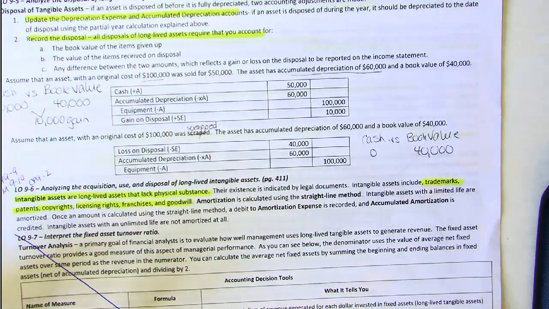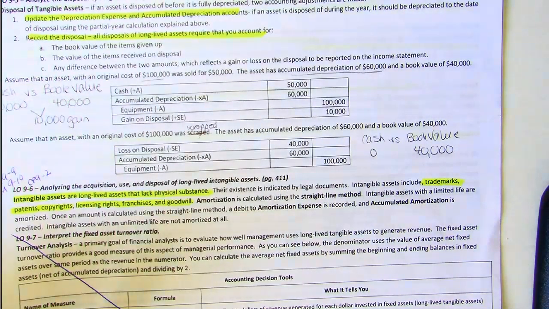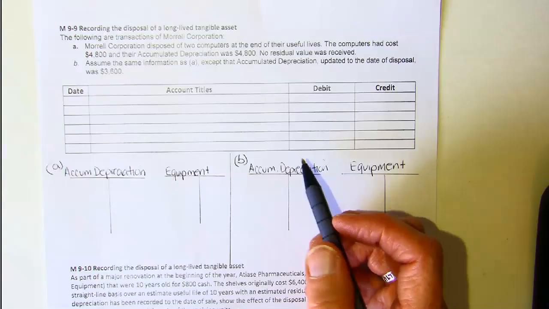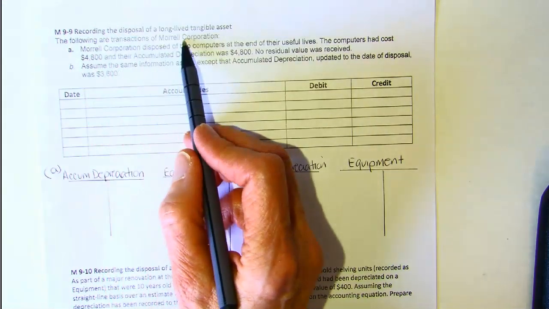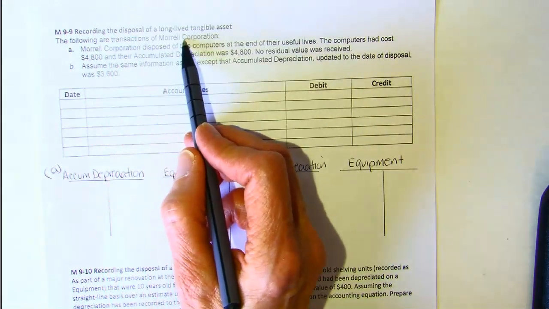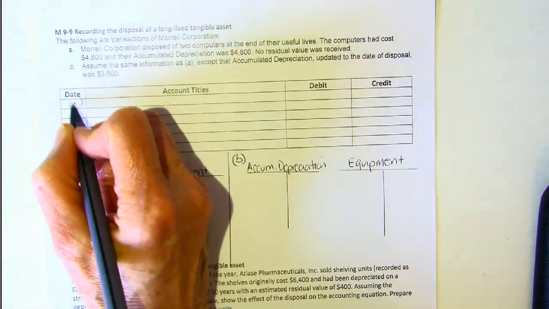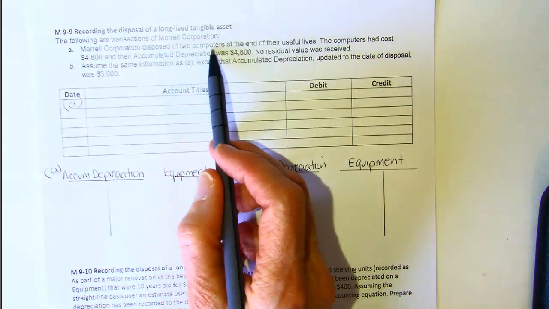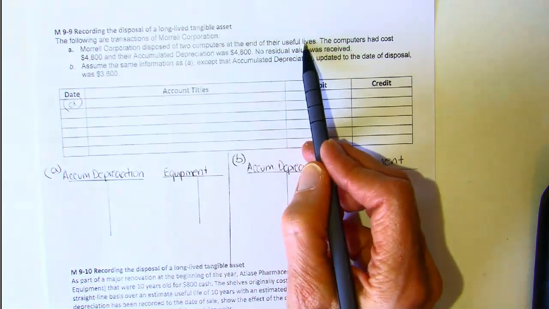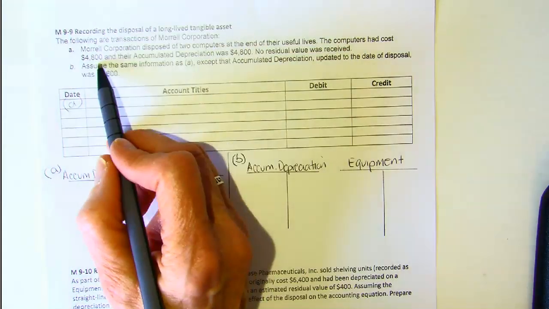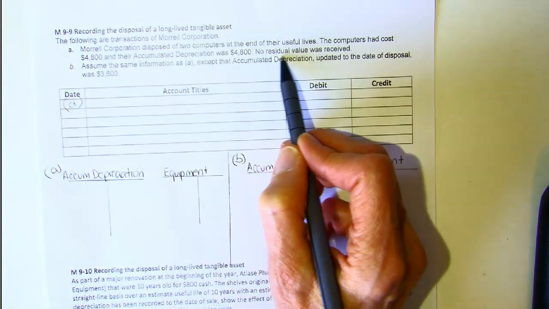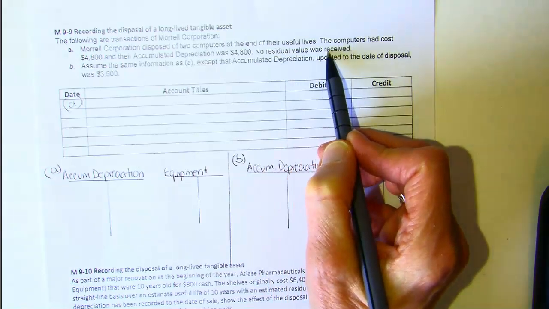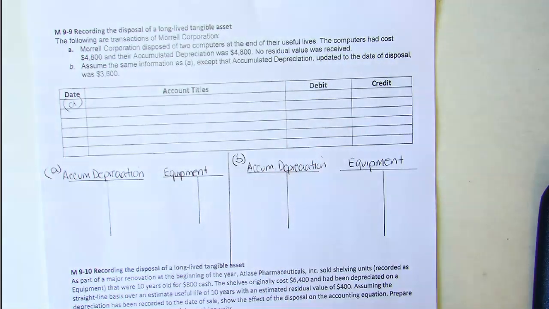Now let's take a look at a few problems. In M-9-9, the following transactions are transactions of Morel Corporation. First, let's do A. Morel Corporation disposed of 2 computers at the end of their useful lives. The computers had cost $4,800 and their accumulated depreciation was $4,800. No residual value was received. It also doesn't say anything about cash, so they're not receiving any cash.